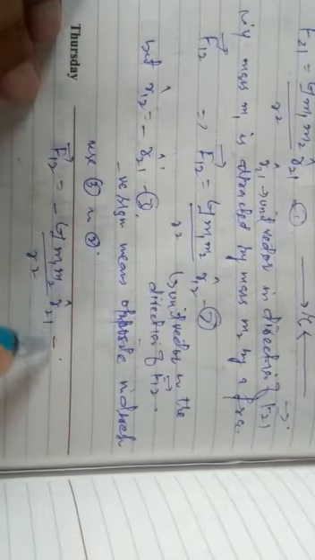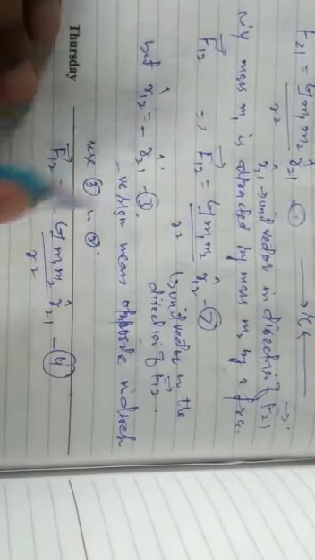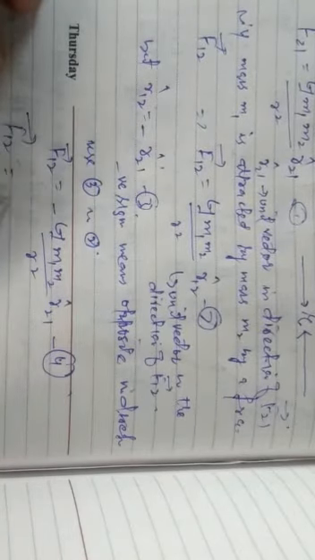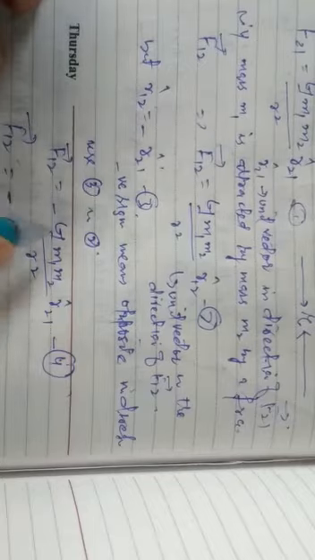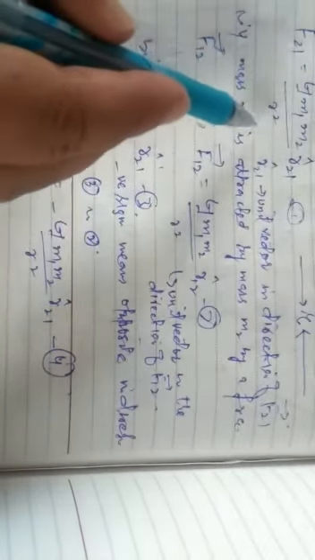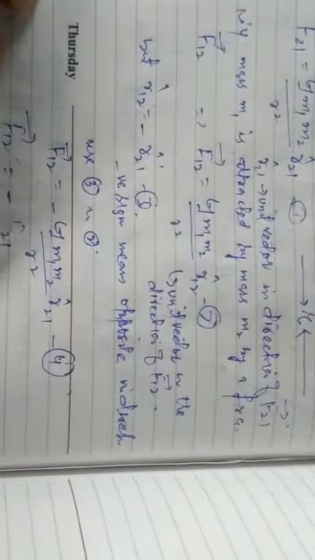This is equation fourth. So we have f12 equals minus G m1 m2 over r square r21, and G m1 m2 over r square r21 is simply f21.